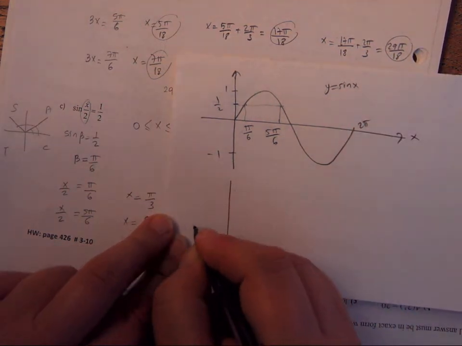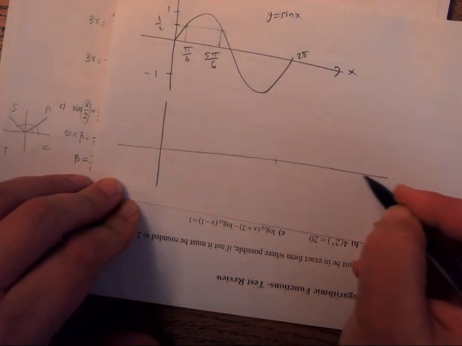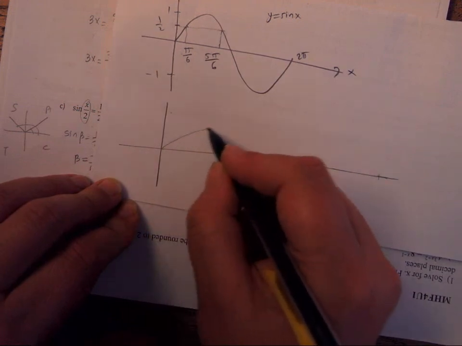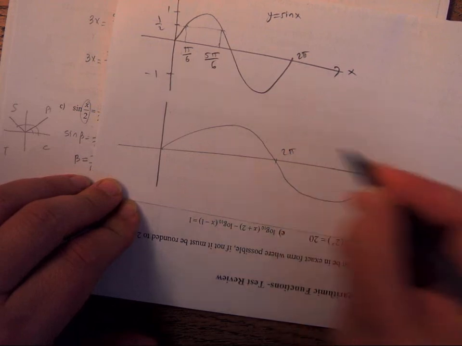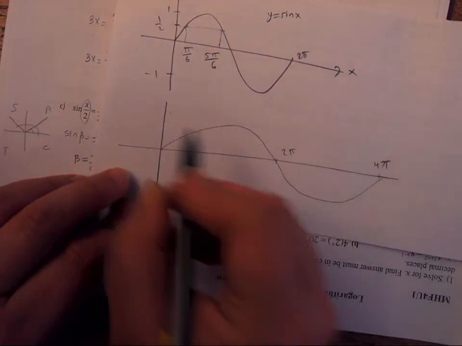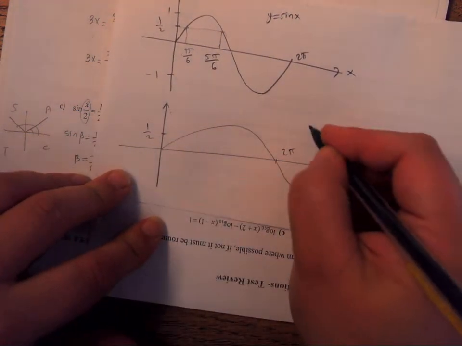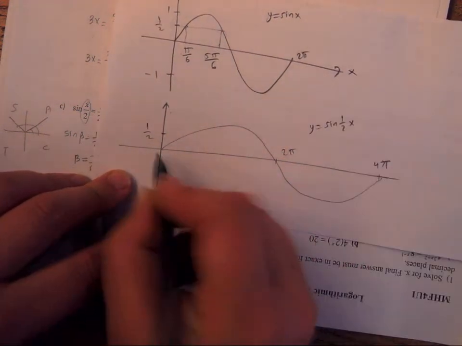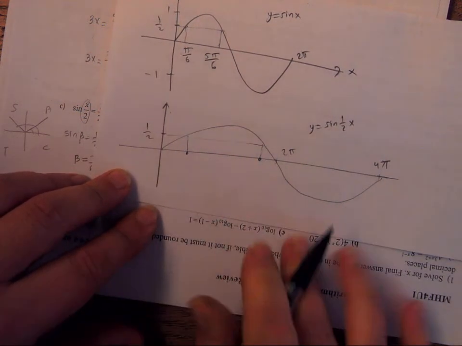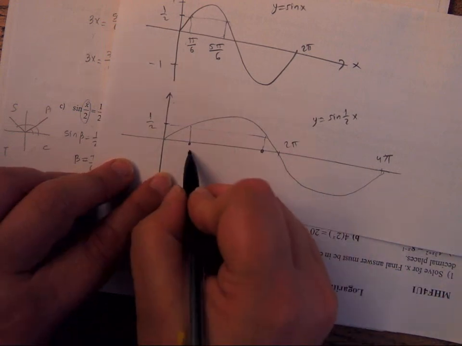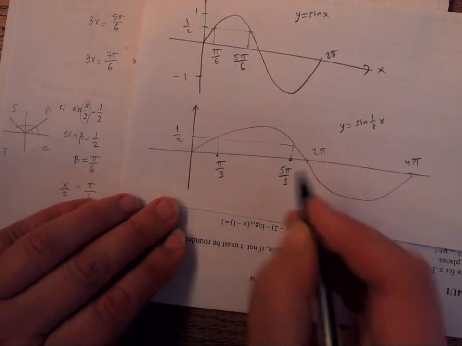If you have sine 1 over 2x, the period is 4 pi. Okay, so if you are looking for where sine 1 over 2x equals 1 over 2, you still have here two solutions. Okay, then we said that these are pi over 3 and 5 pi over 3.